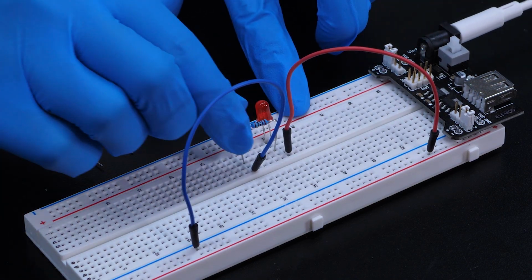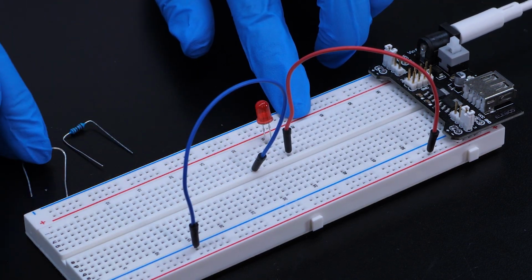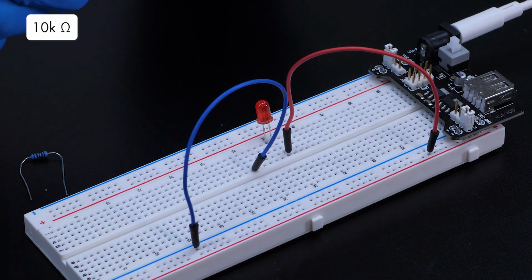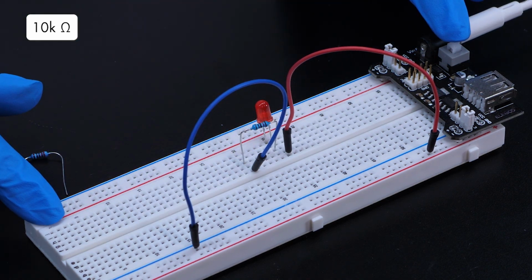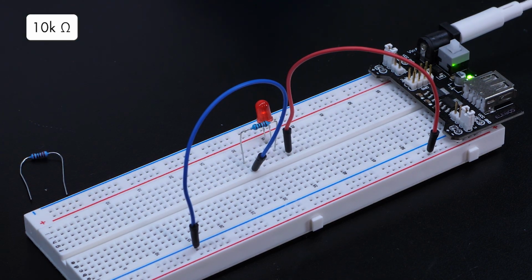Now, see what happens to the same LED with a 10,000 ohm resistor. With this amount of resistance, the LED hardly shines. Earlier in this lab, we mentioned that EMF is measured in volts. EMF is not easy to measure directly, but we can determine the EMF by finding the voltage drop of the circuit. To explain voltage drop, we need to take a close look at a circuit.